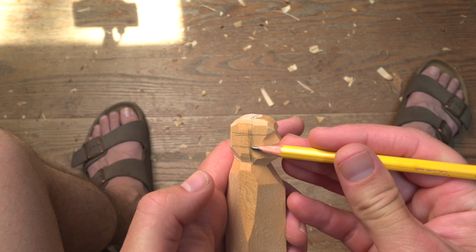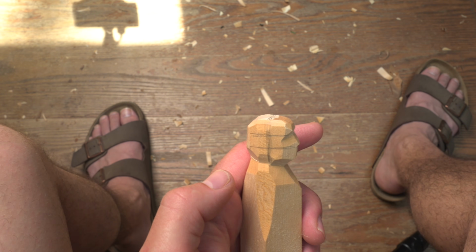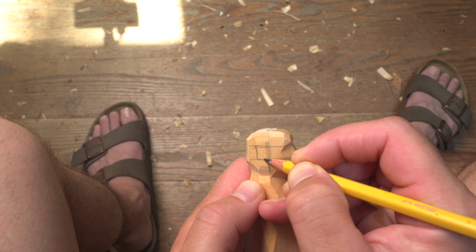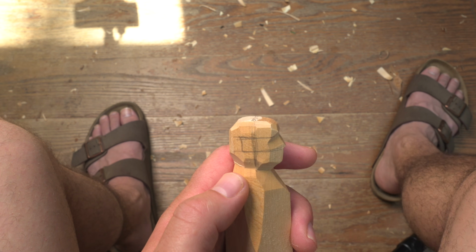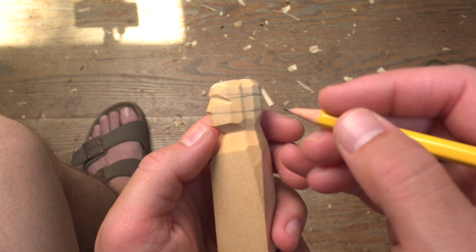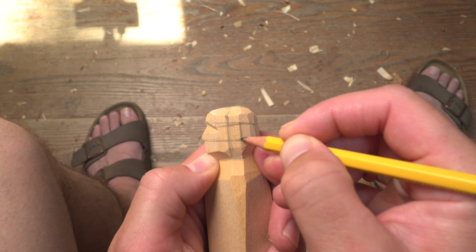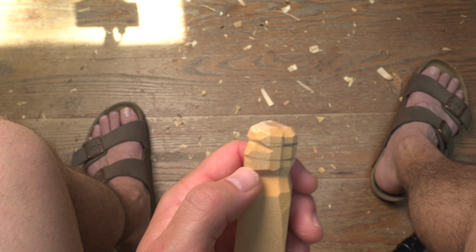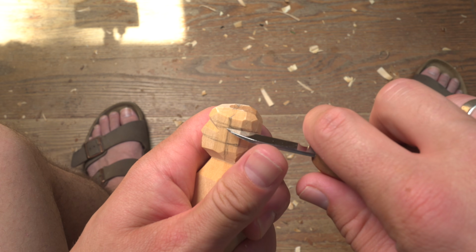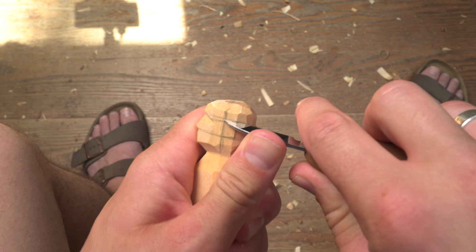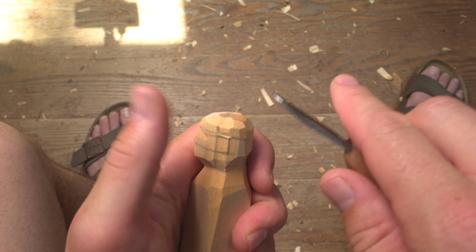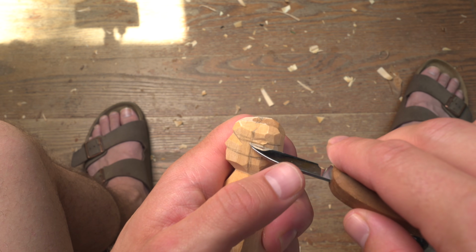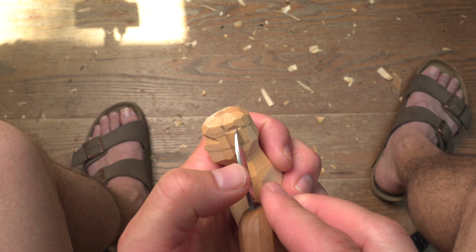Okay, we can always check it. Boom, boom, looks good. Now the ear is going to live back behind this line. Okay, same thing here. Right in here, right? So we can go ahead and roughly block it in by just taking a little V-cut along this box. I'm not going to get too fancy with this block in. I'm really just trying to show where things belong.